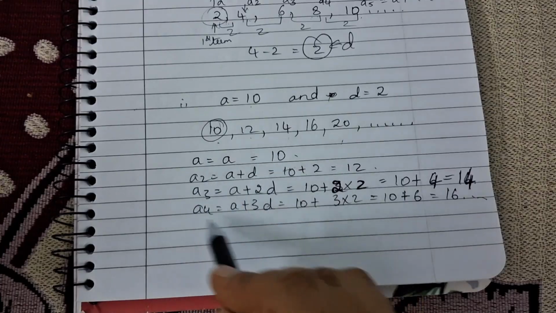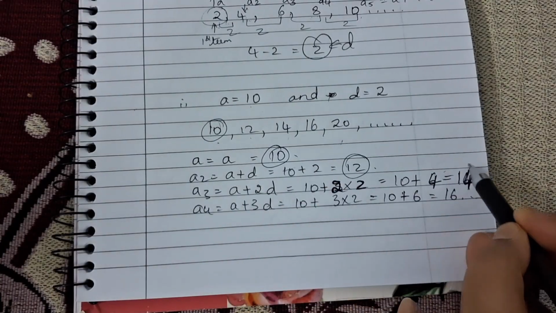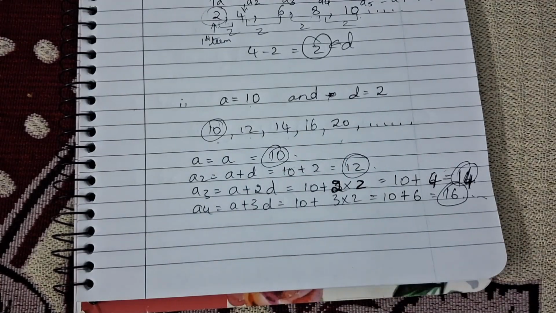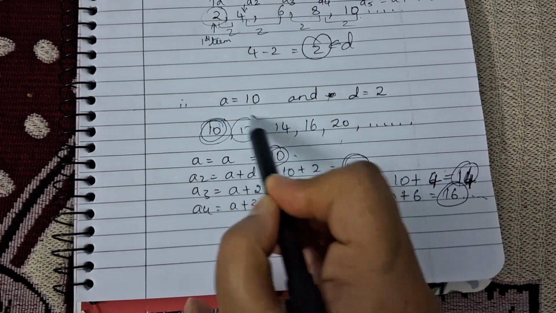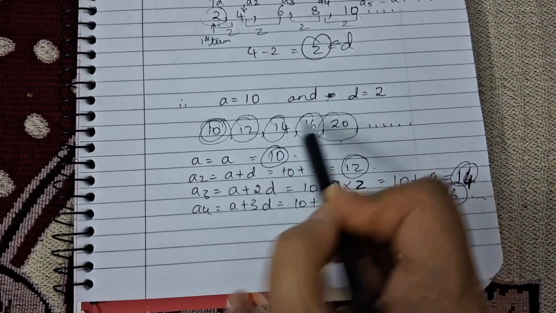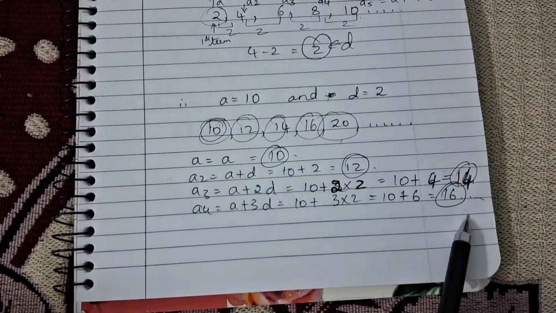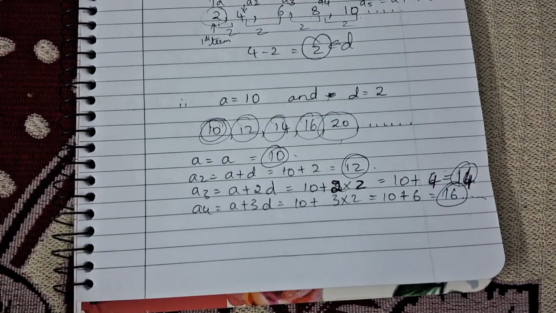See, now by using the general form, what did you get? 10, 12, 14 and 16. And by just adding the difference to the first term, we got the same terms. So here you came to know how to find the general form of AP.